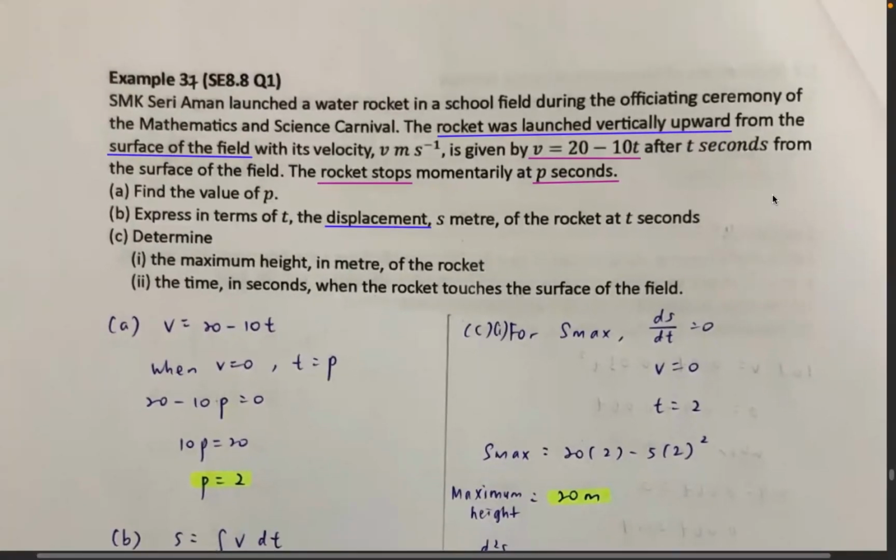Example 37. SNK Seri Aman launched a water rocket in a school field during the officiating ceremony of the Mathematics and Science Carnival. The rocket was launched vertically upward from the surface of the field, and the velocity is given as 20 minus 10t. The rocket stops momentarily at p seconds. A, find the value of p.